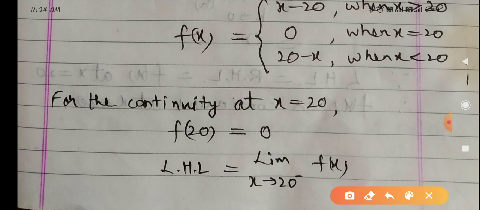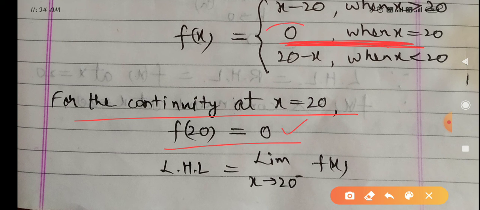Now for continuity at x equals 20, you have to find three things. In the last videos I told you. Functional value at x equals 20: 0, it is given, you can see here. When x equals 20, the functional value is 0. LHL, left hand limit, limit x tends to 20 minus f(x).